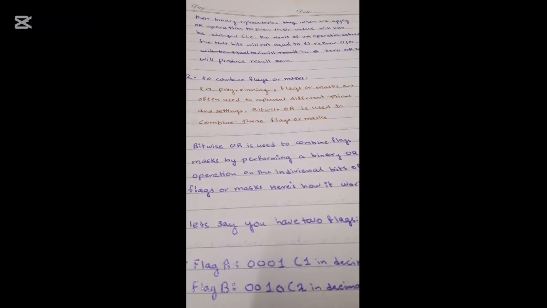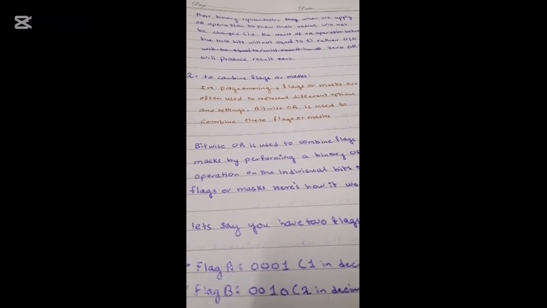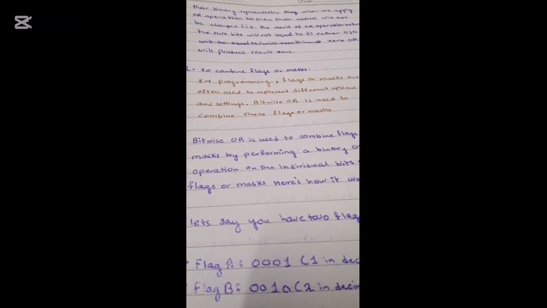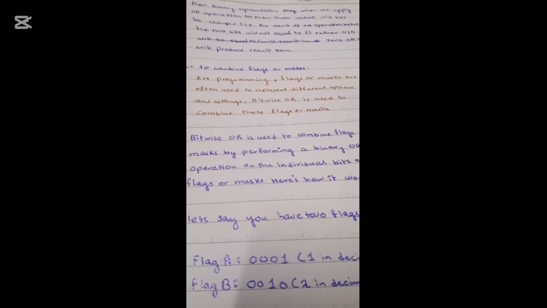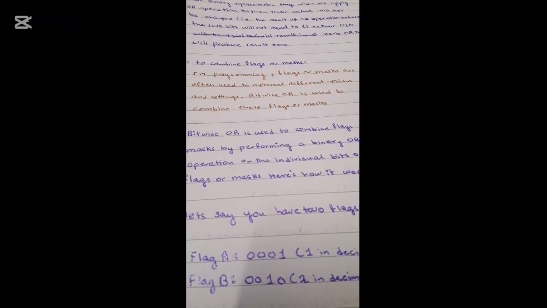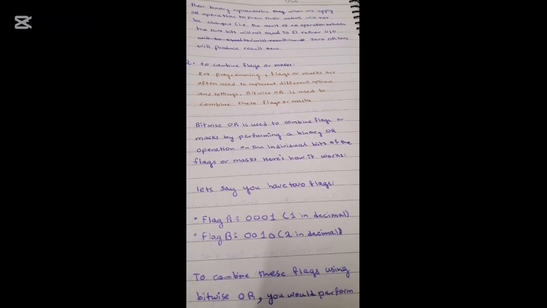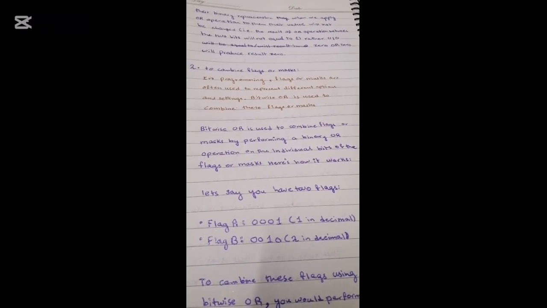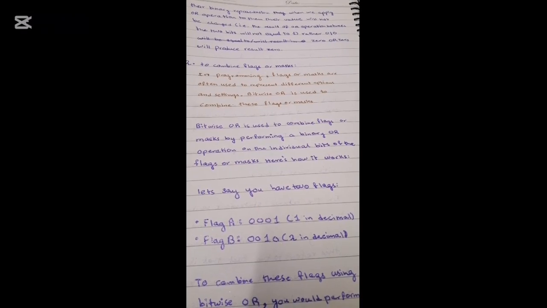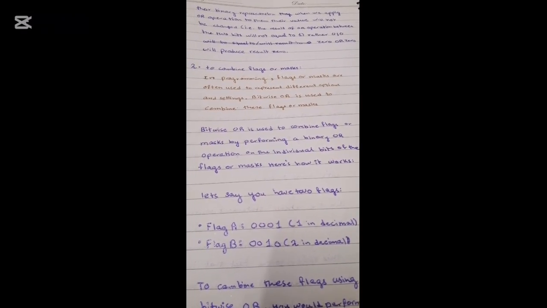To combine flags or masks, OR operator is also used. In programming, flags or masks are often used to represent different options and settings. Bitwise OR is used to combine these flags or masks by performing a binary OR operation on the individual bits of the flags or masks. And here is how it works.